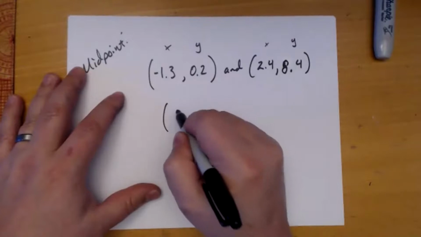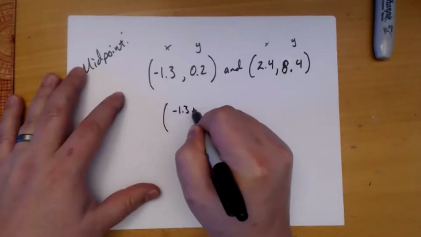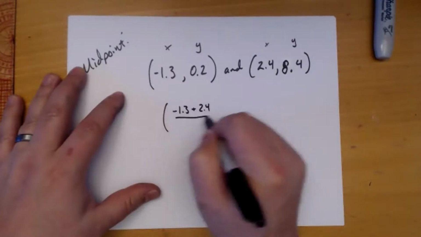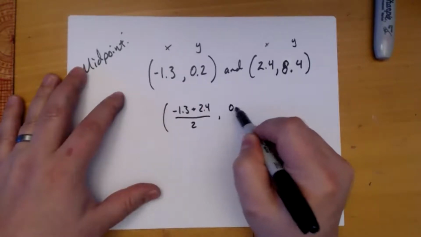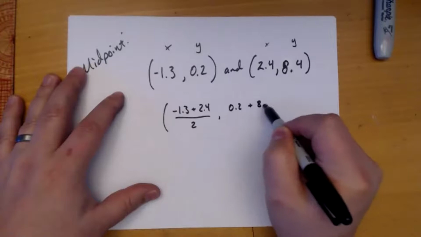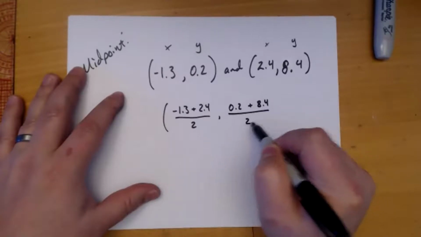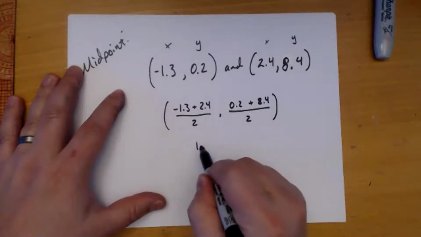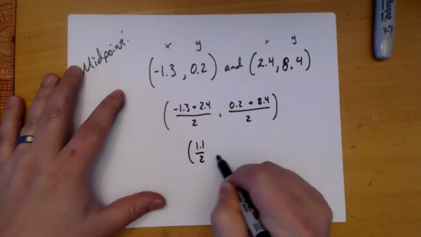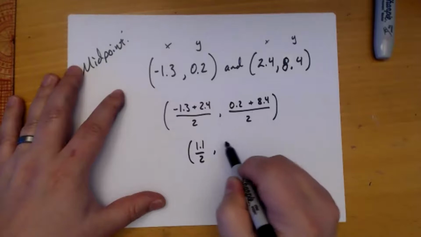All right, X's go with X's. And Y's go with Y's. So that's 1.1. And that's 8.6.